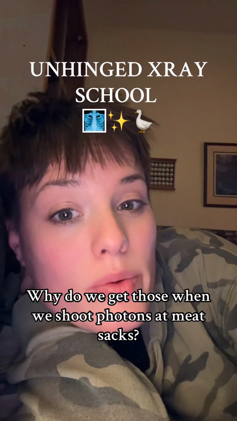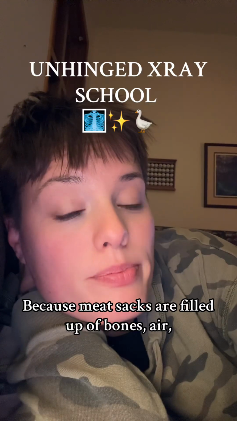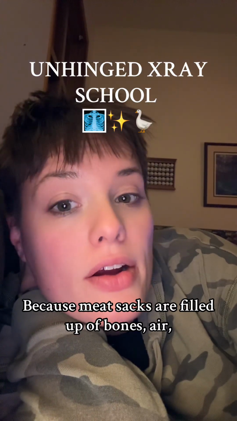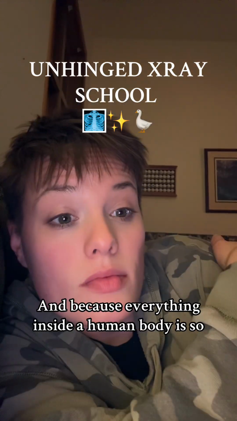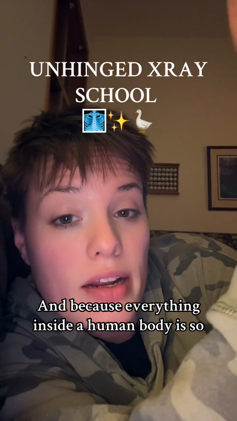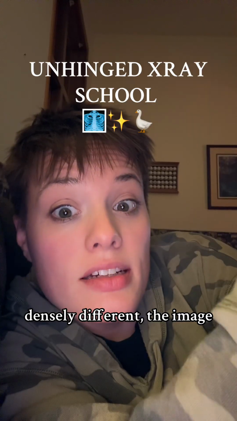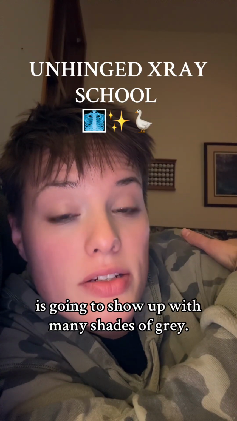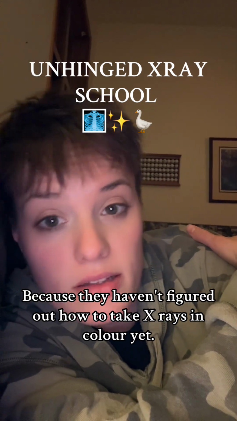Why do we get those when we shoot photons at meat sacks? Because meat sacks are filled up of bones, air, stomach contents, aka internal organs. And because everything inside a human body is so densely different, the image is going to show up with many shades of gray because they haven't figured out how to take x-rays in color yet.